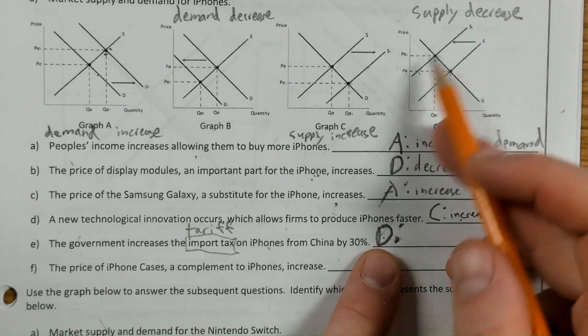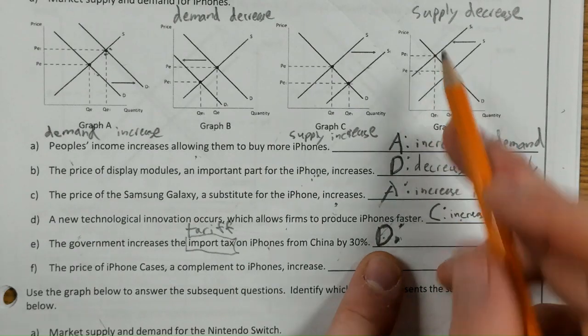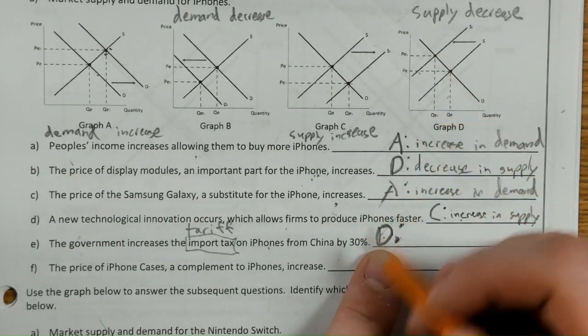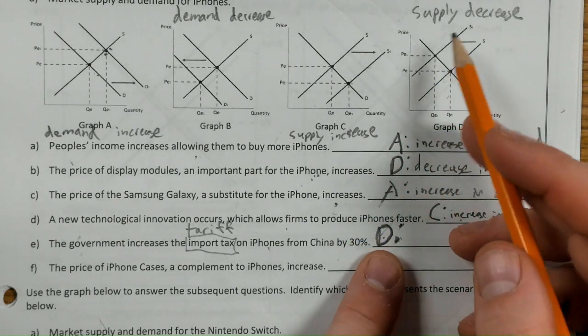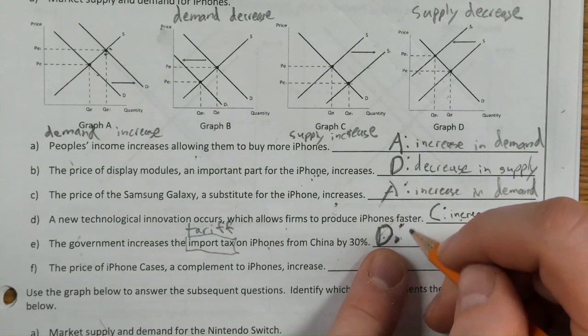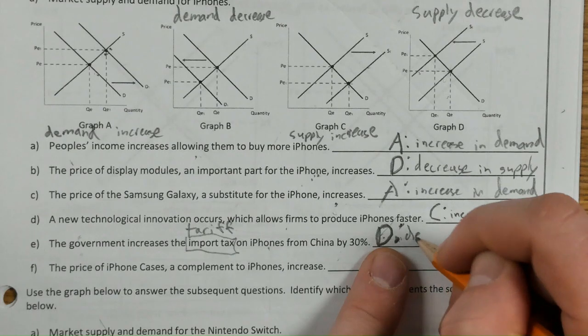The company doesn't have to pay for that tax. They are going to just pass that cost down to you. So now you get to pay that tariff. So iPhones, getting a tariff on them, we're going to get less iPhones, and they're going to be more expensive. That's the effect of a tariff on any good. So this is D, and this is a decrease in supply.